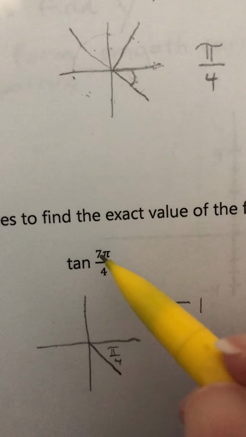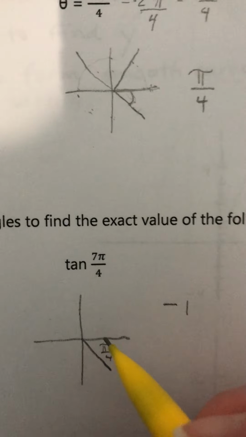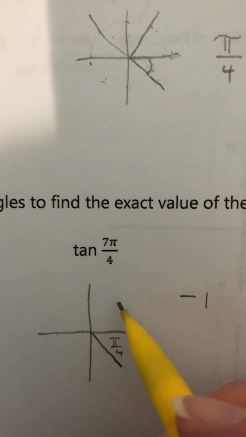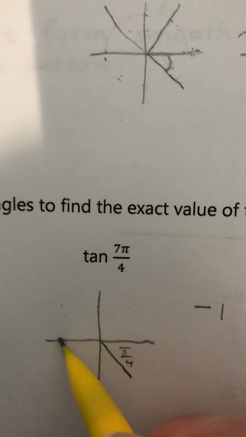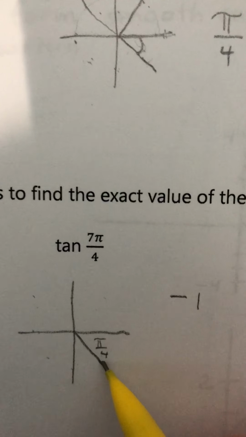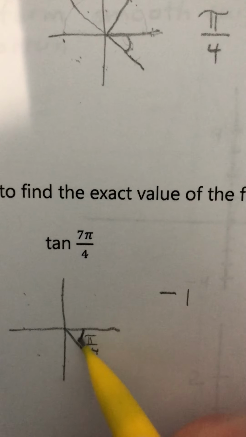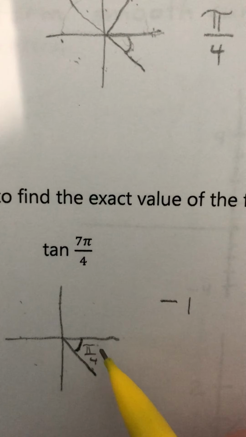To find the tangent of 7 pi over 4, we're going to go 1 pi over 4, 2 pi over 4, 3 pi over 4, 4 pi over 4, 5 pi over 4, 6 pi over 4, 7 pi over 4. That leaves me with a leftover pi over 4 to get to the x-axis. So that's my reference angle.